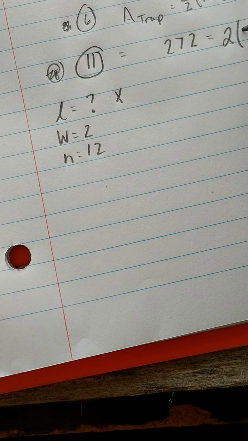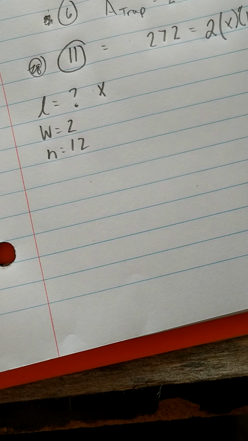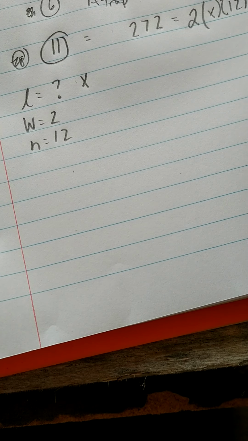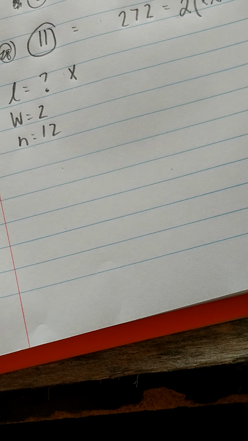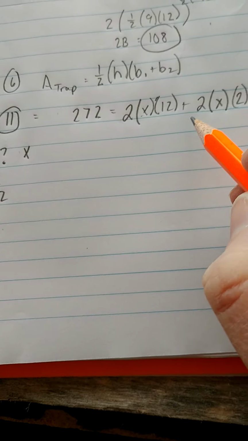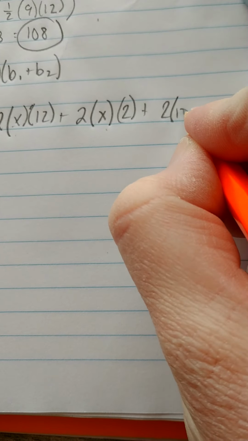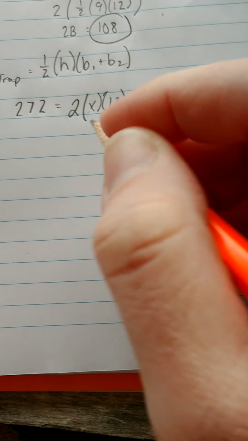So if we do 2 times X times 12, 2 times, if we use our X again, times 2, plus 2 times, do you see how we've used the X twice and we've only used the 12 and the 2 once? Go ahead and use those here.